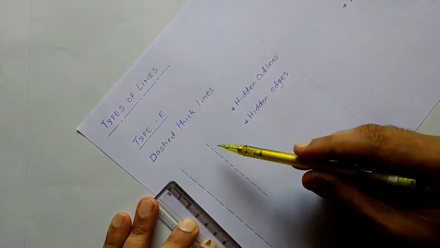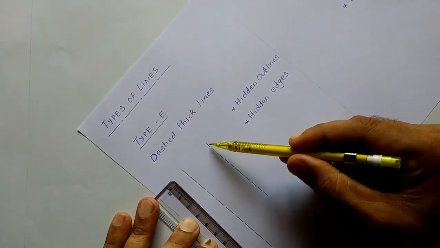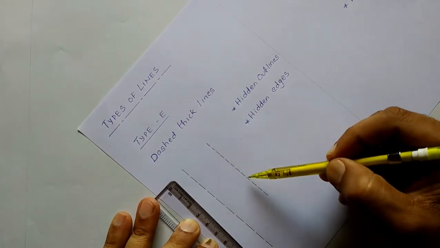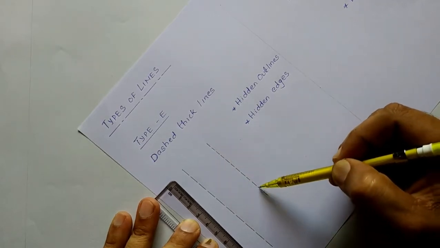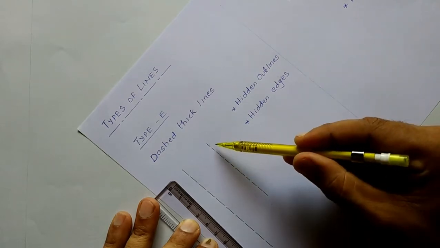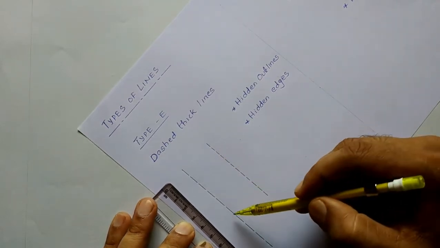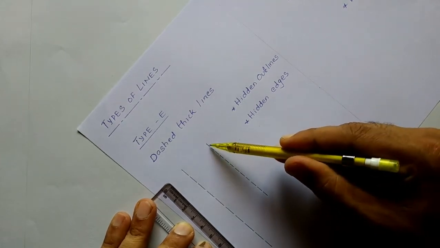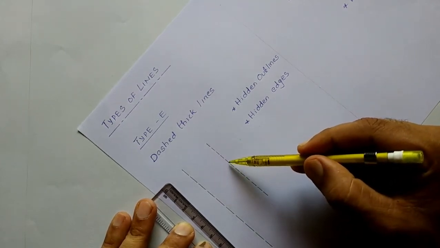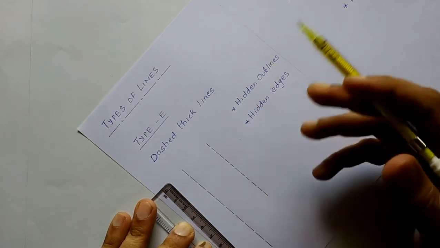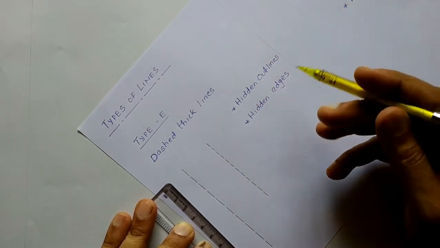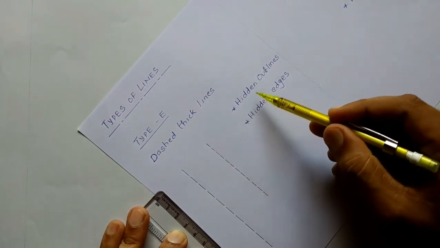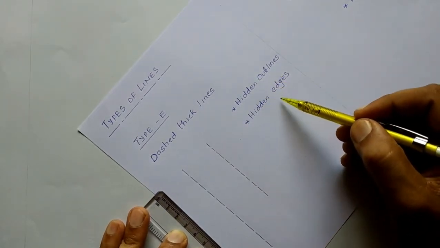Again, each of these small lines has the same length, and the gap between these lines is also almost the same. This is also a dashed thick line. The length of the small line varies from diagram to diagram. It must be proportionate to the diagram that you are drawing. We shall learn it in detail later. They are used for drawing hidden outlines and hidden edges.